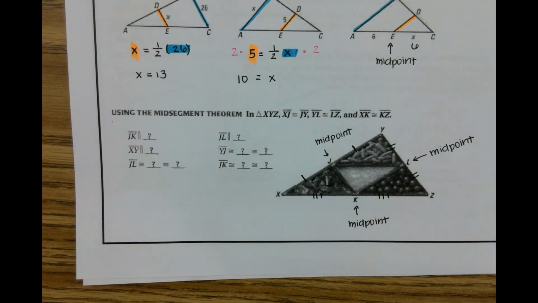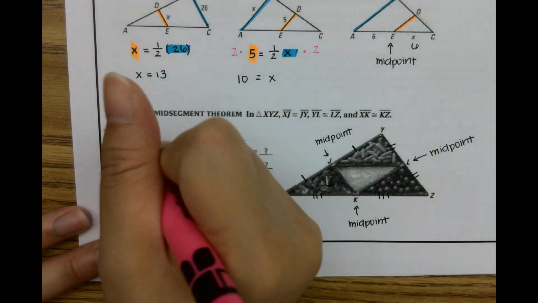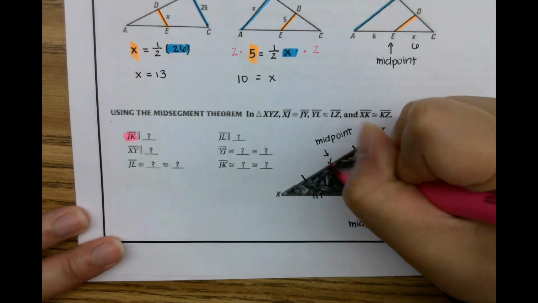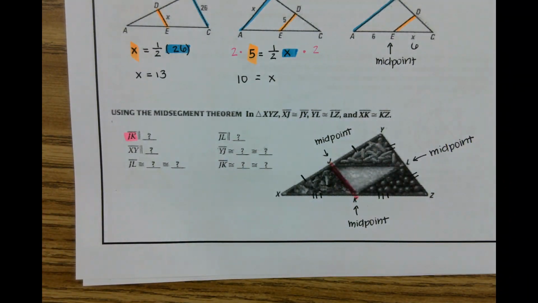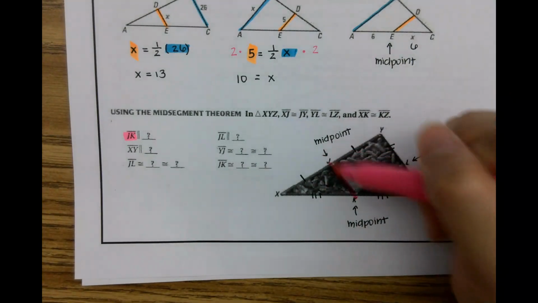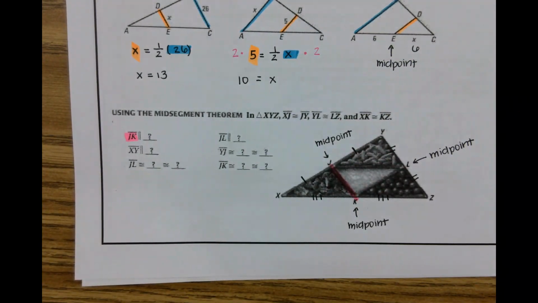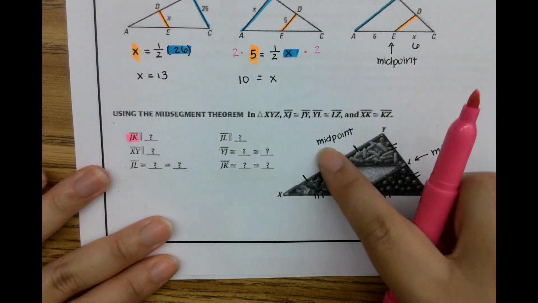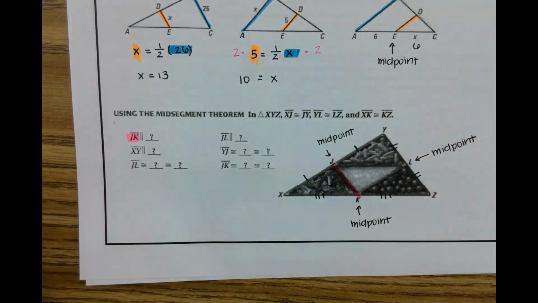So let's get started. Here I have JK. JK is right here. This is a midsegment because it goes from midpoint to midpoint. It is going to be parallel to the third side. So here JK is parallel to YZ.